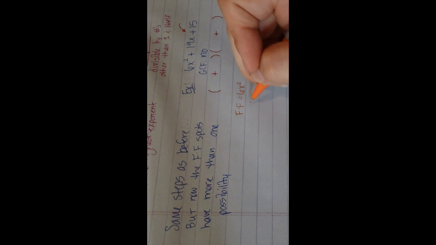So we're moving on. The next thing that I always check is the signs. Remember, when you've got three terms with a plus at the end, the signs are going to double up. And since the middle term has a plus, my parentheses are going to have plus, plus. Okay, that makes it a little bit easier. The next thing I'm going to work on is those f spots. This time, f times f is 6x squared. So I have a couple of different possibilities. I could have x and 6x, or I could have 2x and 3x.